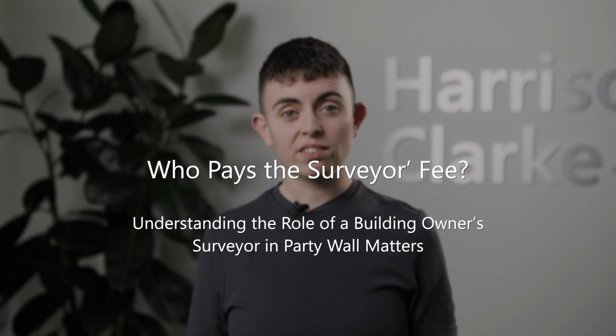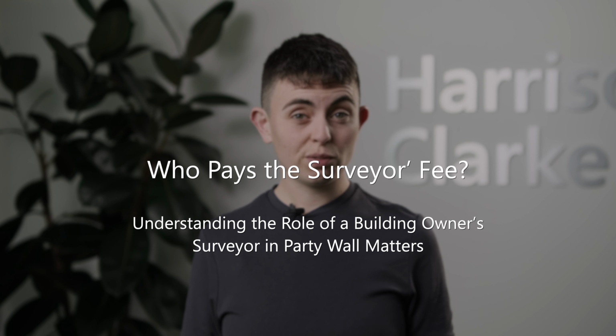In most cases, the building owner pays for all surveyors' fees, both their own and the adjoining owner's. This reflects the principle that the person proposing the work should bear the cost of ensuring they're done legally and fairly. However, it's worth noting that fees must be reasonable, proportionate to the complexity of the job, and agreed or awarded by the surveyors involved.